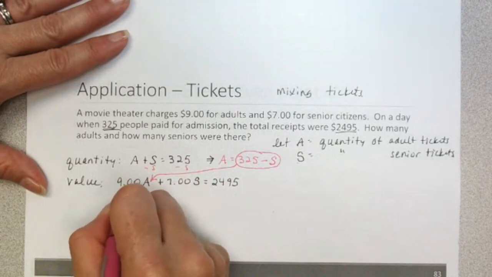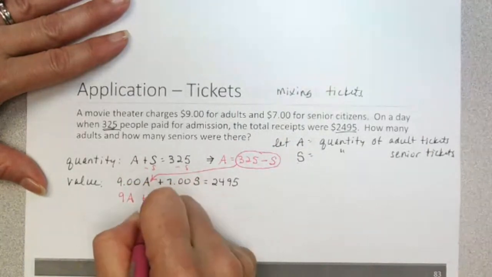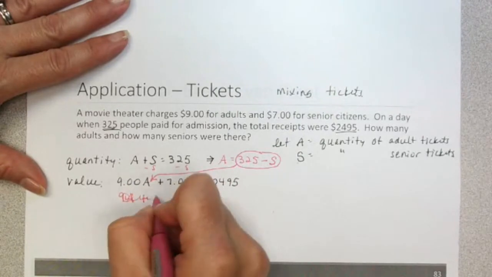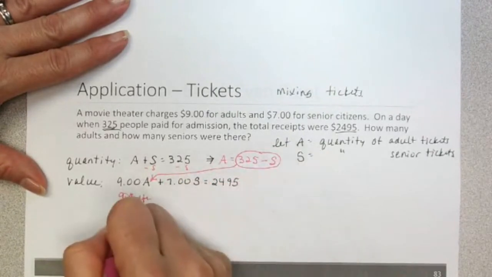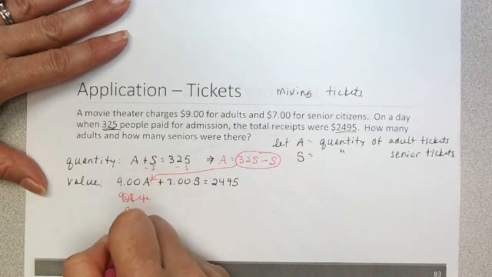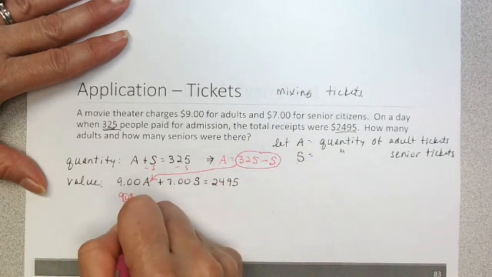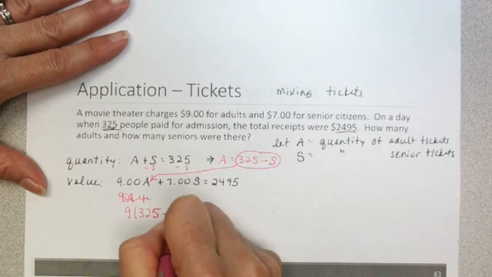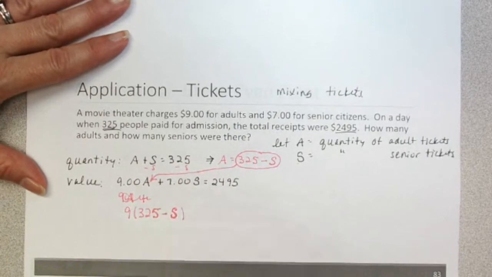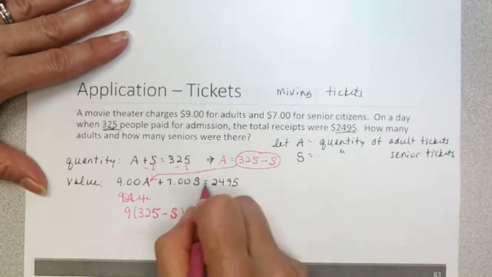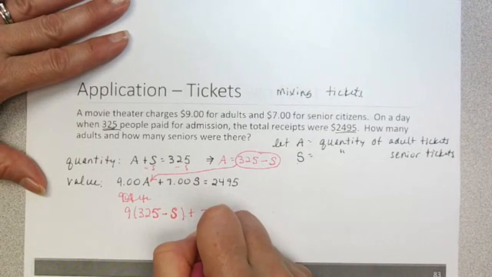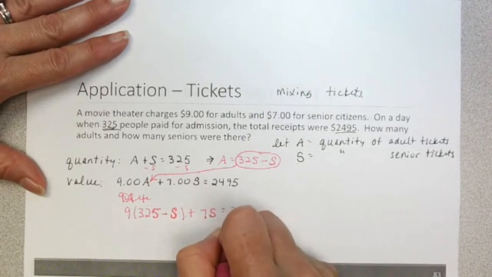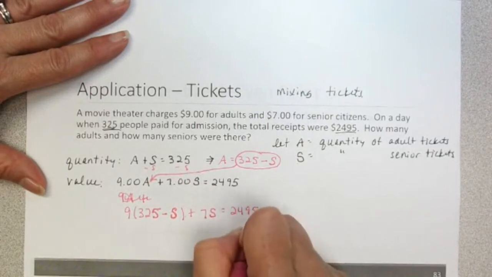So 9 times, not A, but 325 minus S. Ooh, my variable might not have been the best choice. Plus 7S, and that's going to equal 2495.